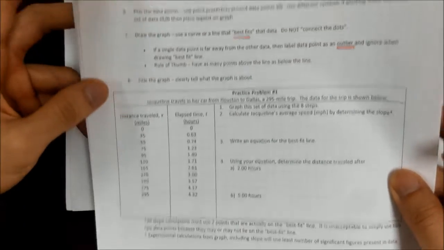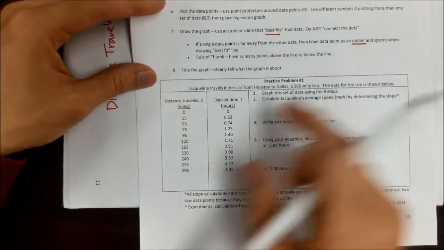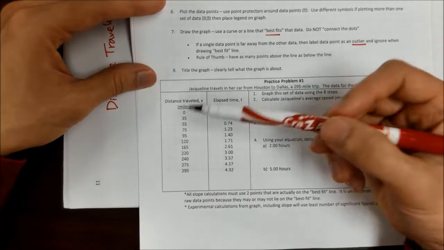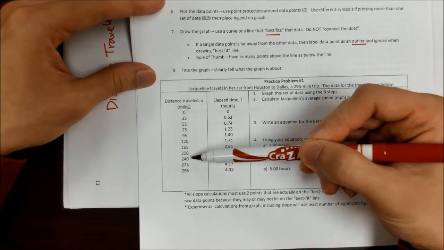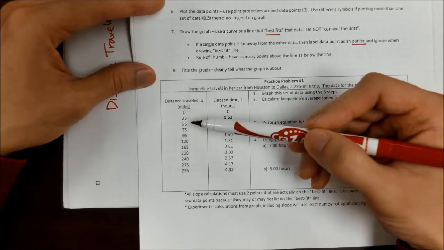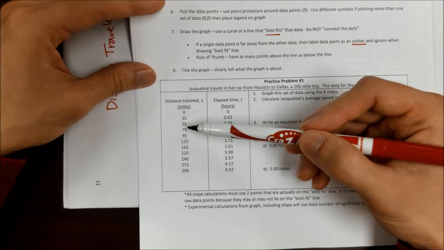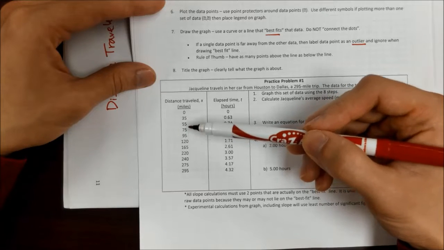So next, I have to go ahead and pick a variable range. Okay? So let's see what makes sense. I'm going to do the y first. Okay? Look at the way it's jumping. It goes all the way to about 300, and it skips about maybe 20 each time, 20 to 30.